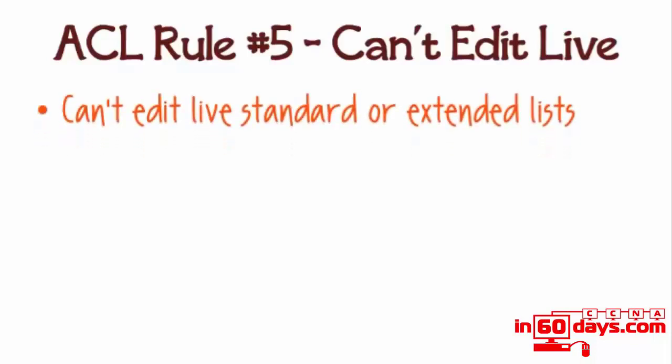Now you can't edit a live access list, so if you've got one configured on your router and it's doing its job on the interface, you can't go in and edit it while it's working. Now this rule applies for standard or extended access lists. It doesn't apply to named access lists, which you can edit.